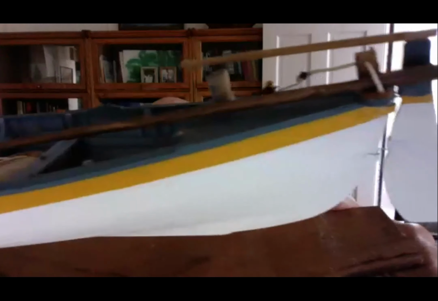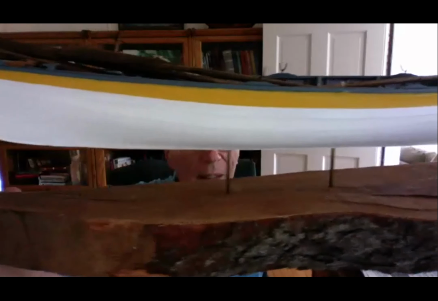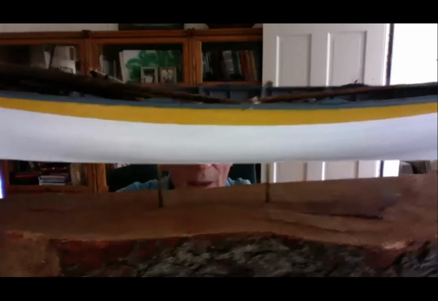We can get a decent view. But yeah, I finally got it all done and mounted. That was the one I was working on at the museum for about a year. With all this time, I finally finished it.